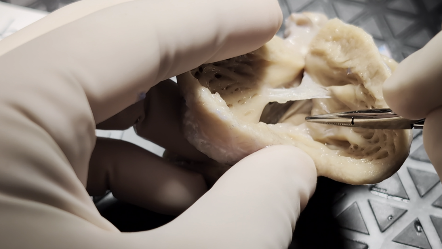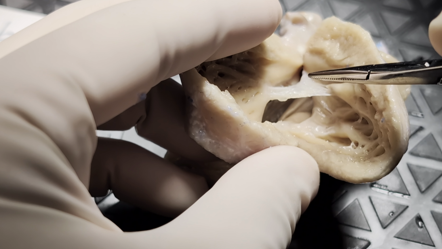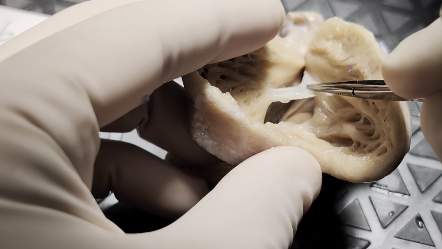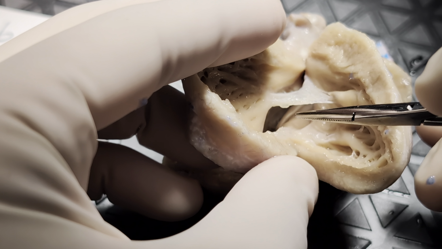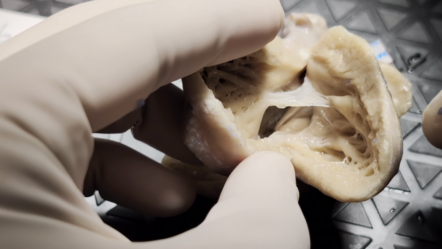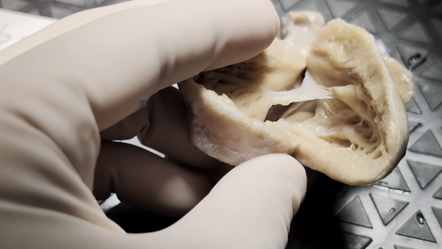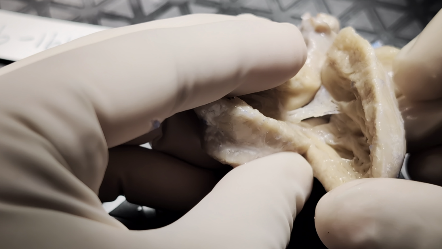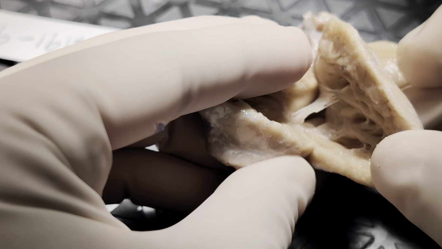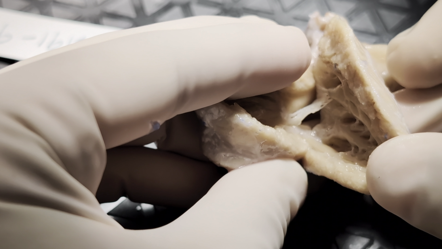So once again, here's the left-sided component. You can see the trifoliate appearance with the left-sided component, the superior bridging leaflet, the left mural leaflet, the inferior bridging leaflet, left-sided component. This is what's being called the cleft. The surgeons will attempt to bring these two together closely to create what will then be the left-sided AV valve.